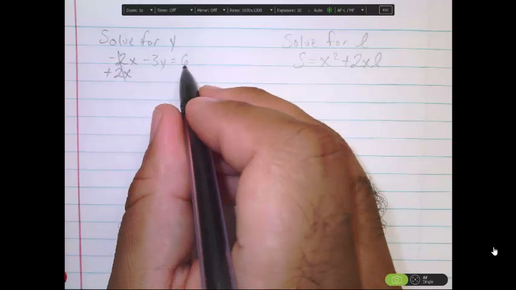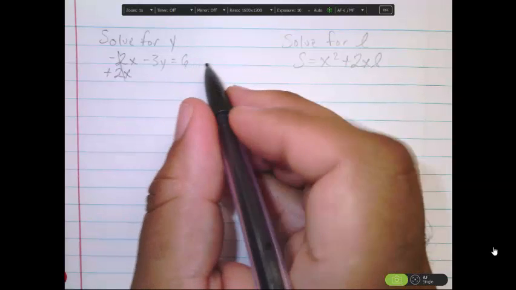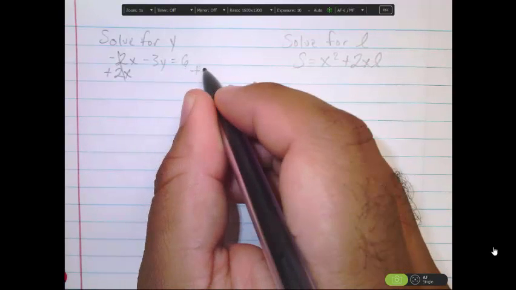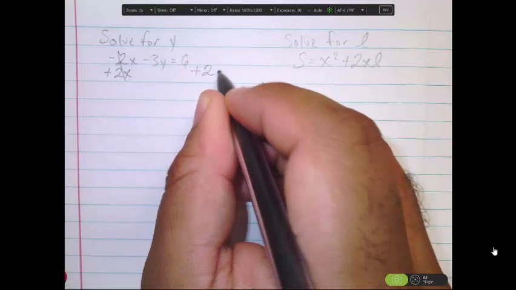Now, can we add 2x to 6? No, because 6 is a constant, and 2x is a coefficient connected to a variable. So we're just going to add it to the right here, plus 2x.